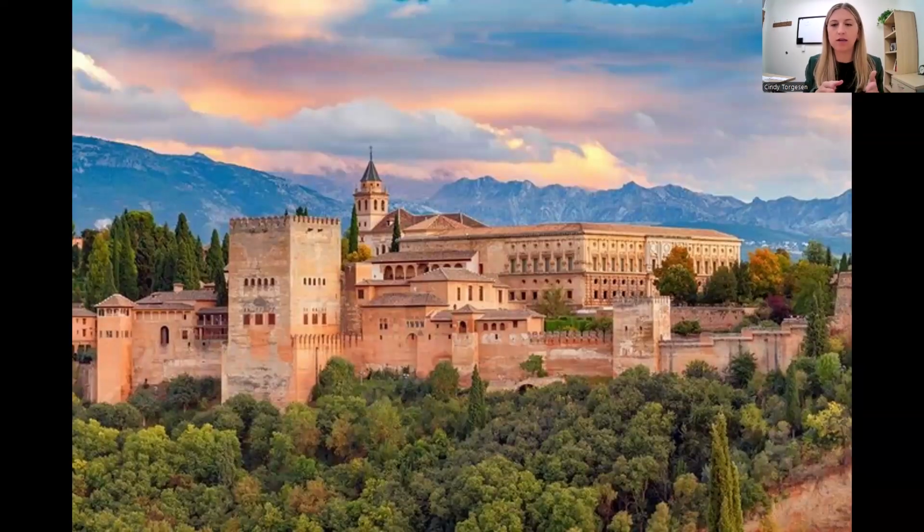All right, our next example of Islamic architecture is going to be our last example of Islamic architecture in Spain. And then we're going to move more towards the east. We're going to talk about architecture in Turkey and then eventually move our way more into the Middle East and into parts of Asia.